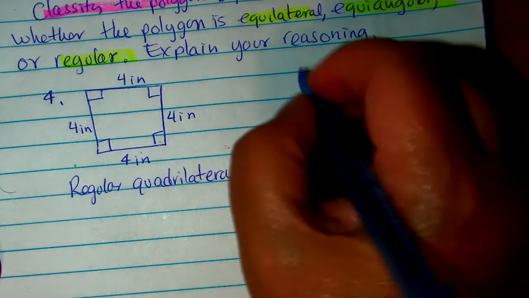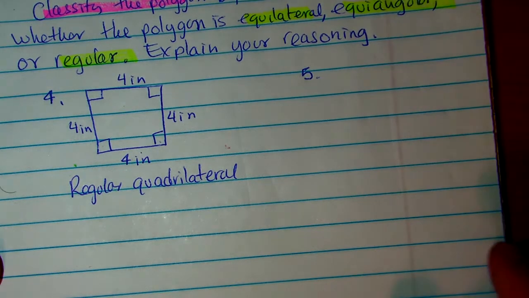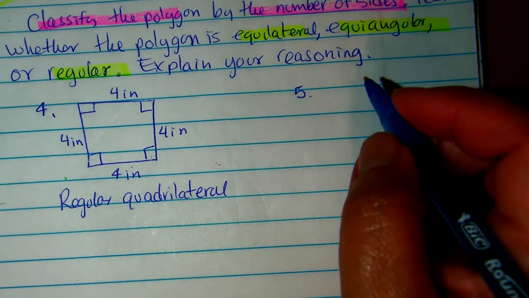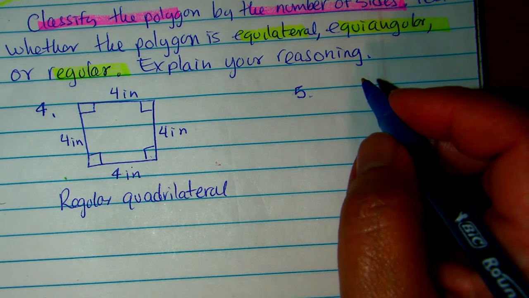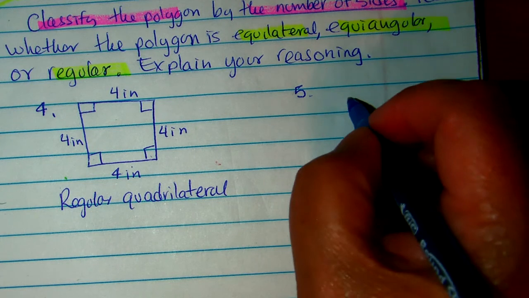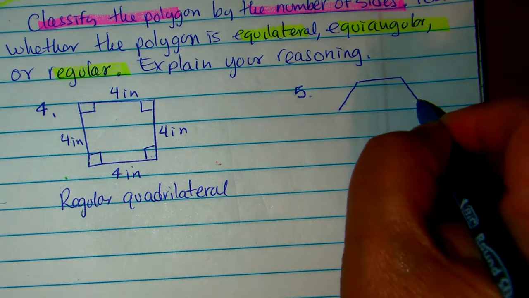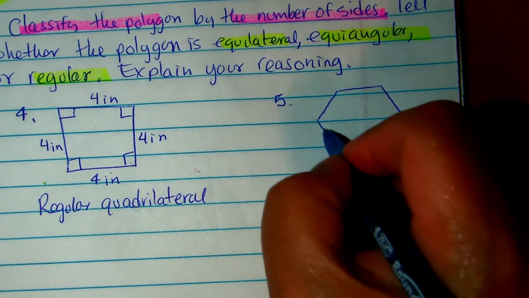Okay. Number 5, we have a polygon with 1, 2, 3, 4, 5, 6 sides. So let's draw it, something like this.